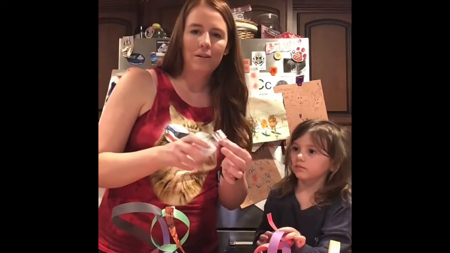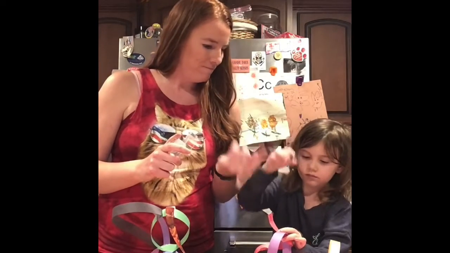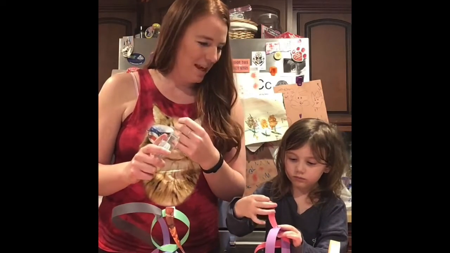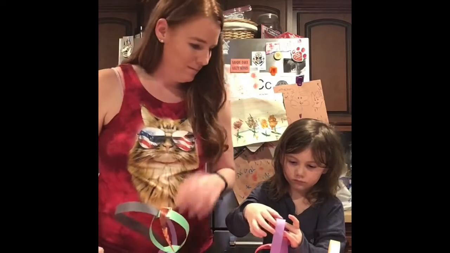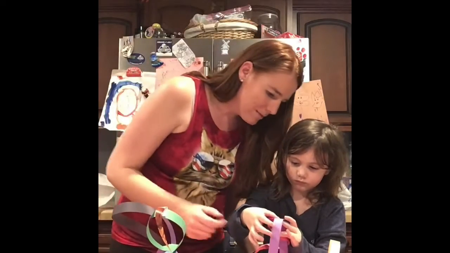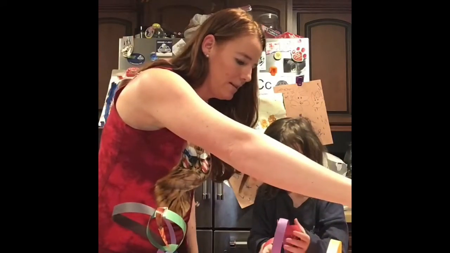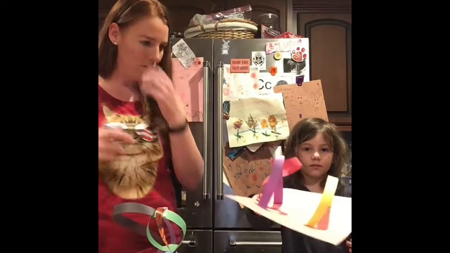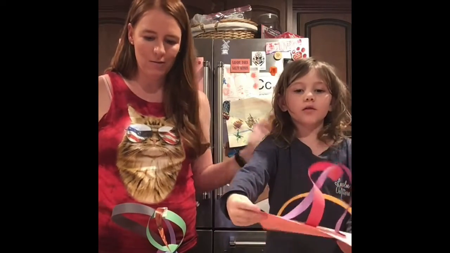If you don't have any glue at home, Scotch tape works just fine. Kaylin's going to show you how the Scotch tape works. Good job. Can you hold your roller coaster up to the camera so our friends can see what you're doing with your tape and your strip? Good job. That's beautiful.